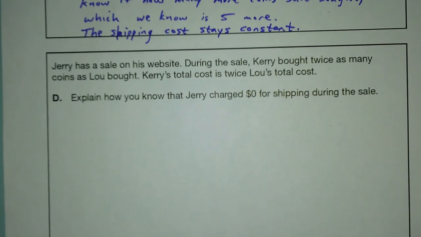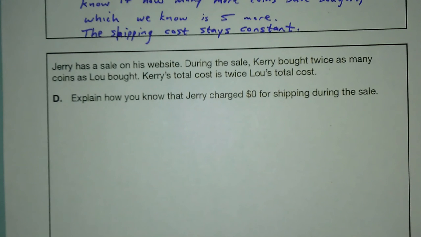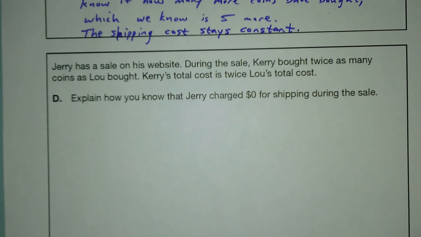Part D, Jerry has a sale on his website. During the sale, Carrie bought twice as many coins as Lou bought. Carrie's total cost is twice Lou's total cost. Interesting. Explain how you know that Jerry charged $0 for shipping. Oh my God!